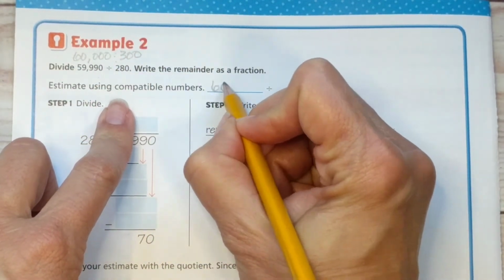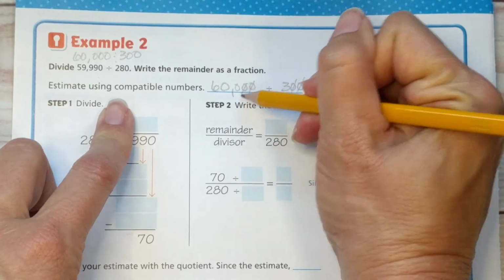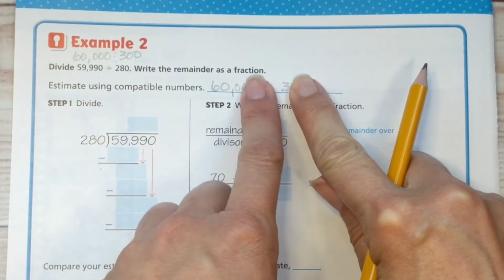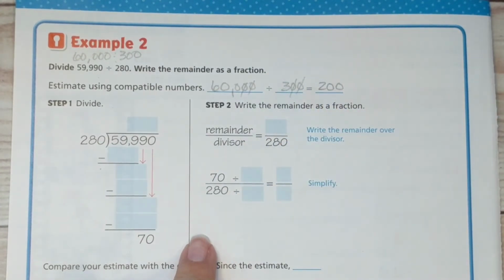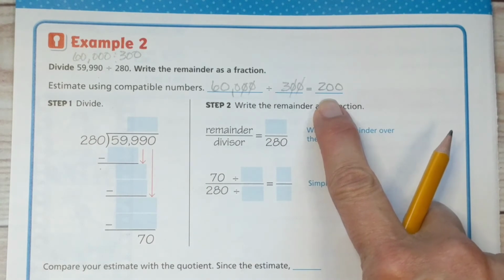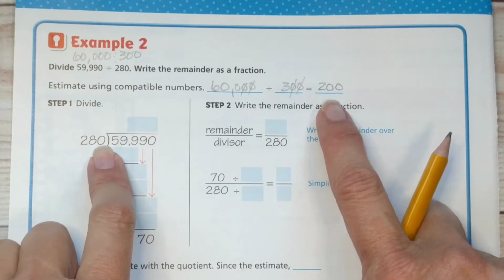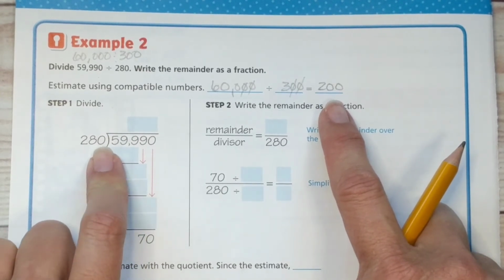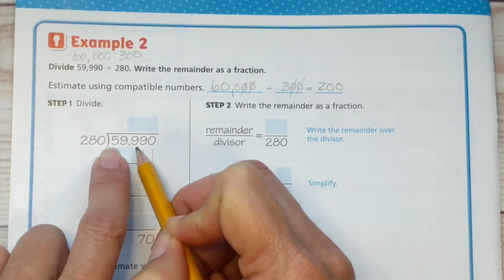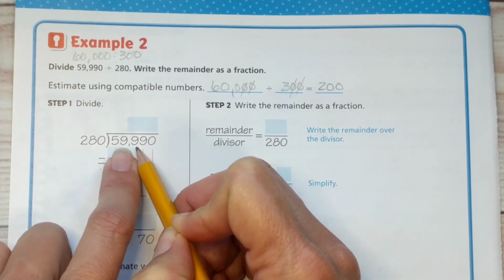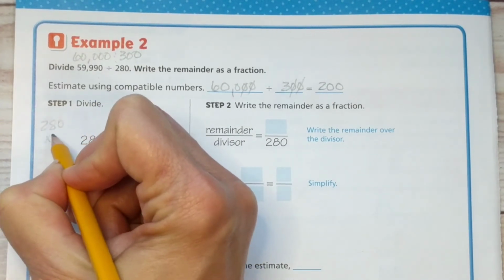All right, so we're going to say 60,300. Okay, I'm going to lop off my zeros off the end. Okay, so 3 goes into 600 200 times. Nice. Okay, so our final answer should be in the ballpark of 200. So now let's go ahead and find the exact answer. So 280 does not go into 59, but it would go into 599. I'm going to guess 2. So let's do a little margin work. 280 times 2.